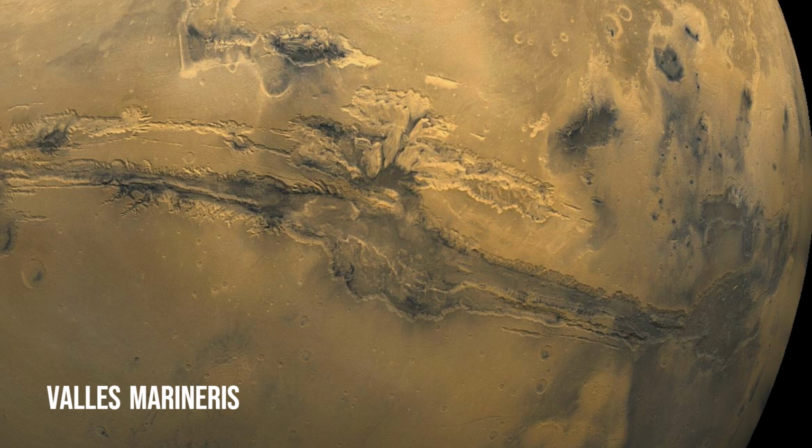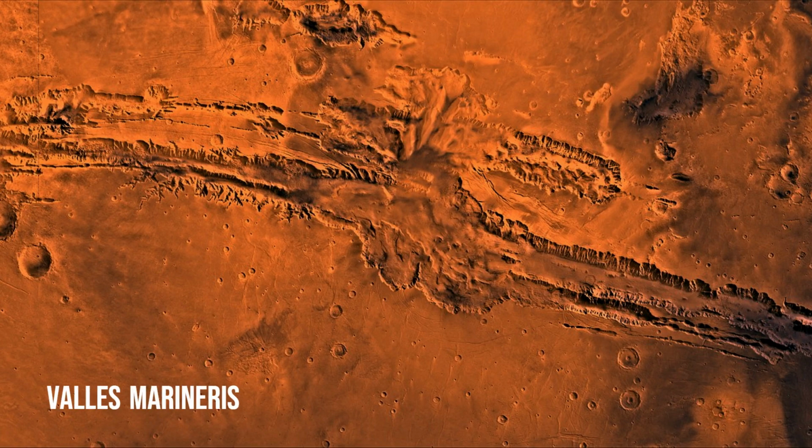Valles Marineris, Latin for Mariner Valleys, named after the Mariner 9 orbiter of 1971-72 which discovered it, is a system of canyons that runs along the Martian surface east of the Tharsis region. At more than 4,000 kilometers long, 200 kilometers wide and up to 7 kilometers deep, Valles Marineris is one of the largest canyons of the Solar System, surpassed in length only by the rift valleys of the mid-ocean ridge system of Earth. Theories about the formation of Valles Marineris have changed over the years.